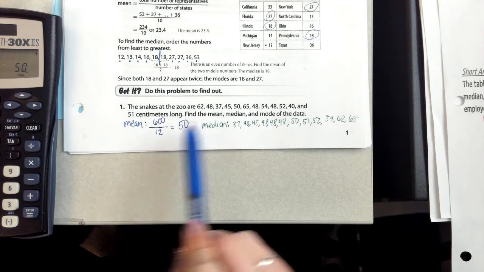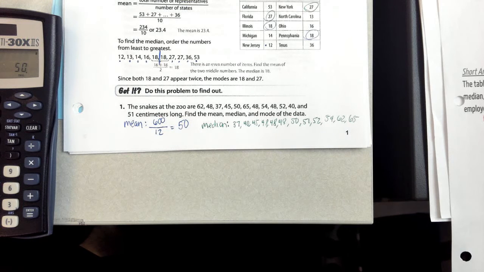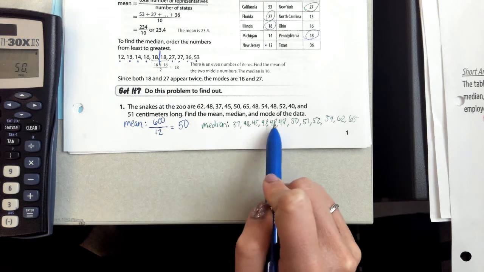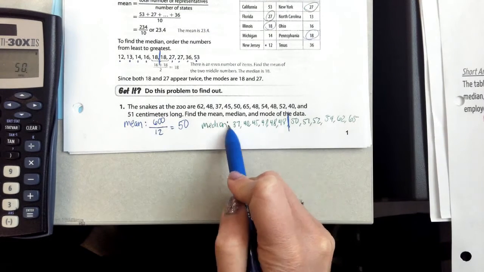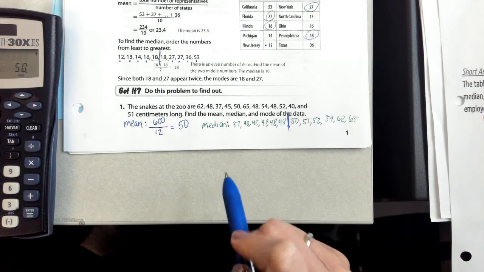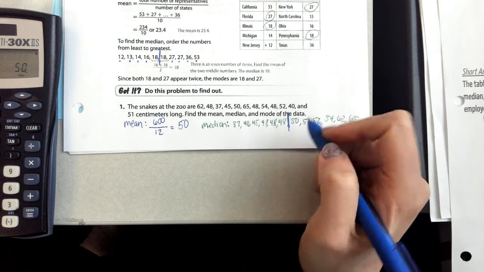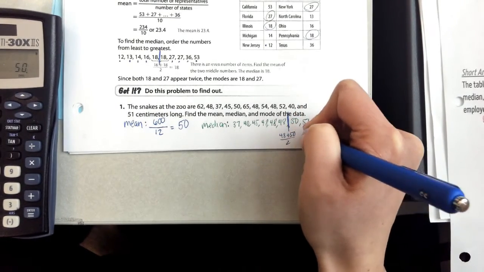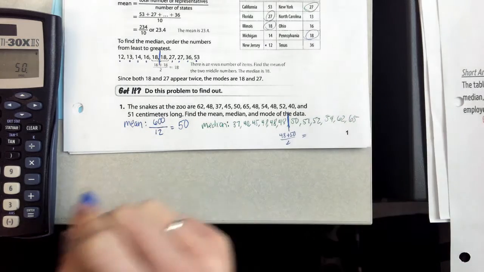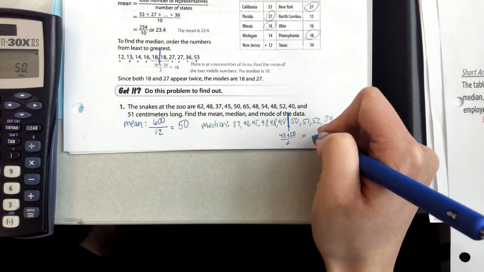So there were 12 numbers. I have to keep 12 numbers here as well. Since I know it's 12 numbers, there's not going to be a middle because 12 is even. So I know I would find the middle would be between 6 and 7. So 1, 2, 3, 4, 5, 6. This is the middle because I have 6 on this side and I have 6 on that side. So my middle two numbers are 48 and 50. So I would do 48 plus 50 divided by 2 for my median, and that would come out to be 49.